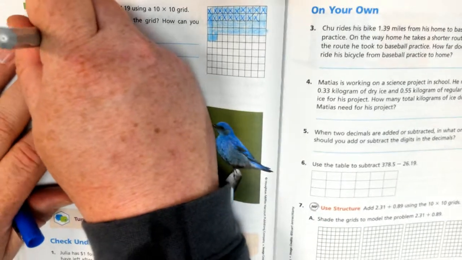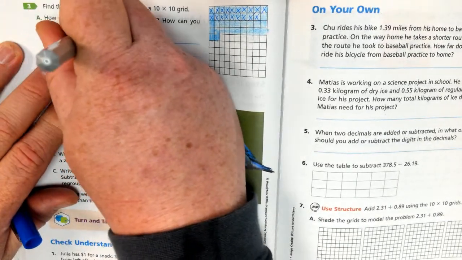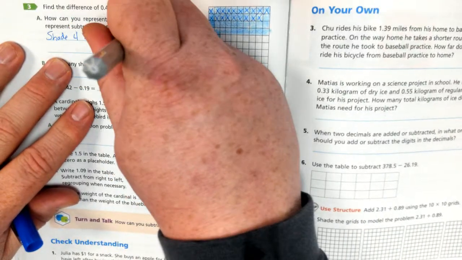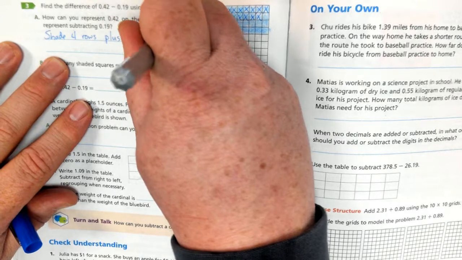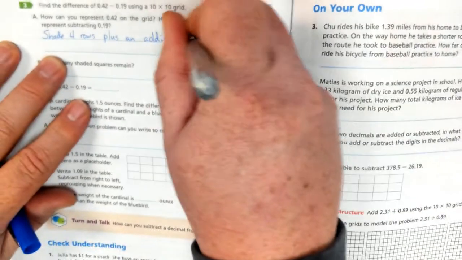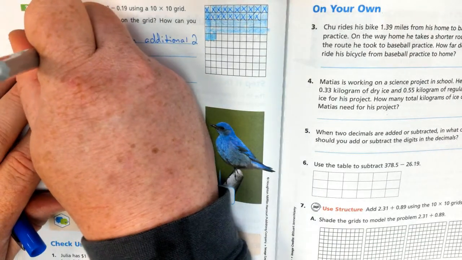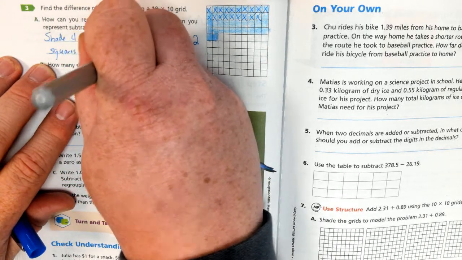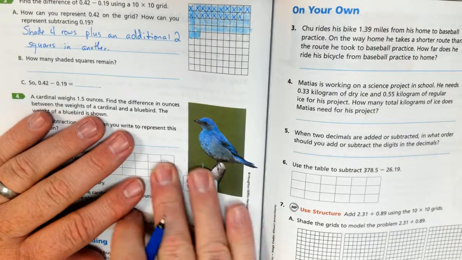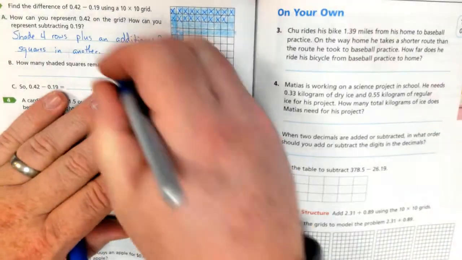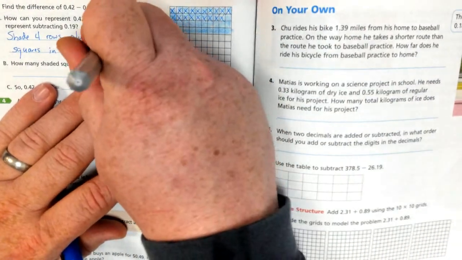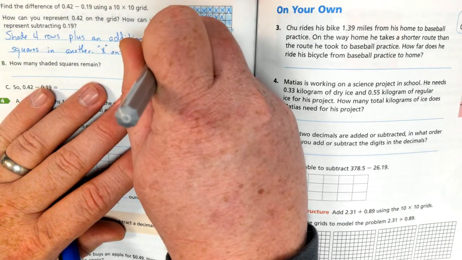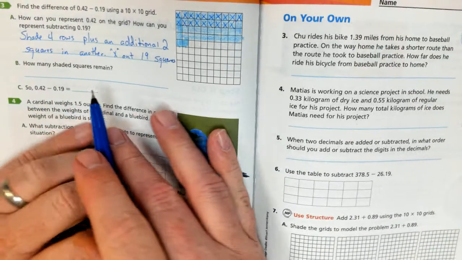I could shade 4 rows plus an additional 2 squares in another. All right. How can I represent subtracting the 19? It's easy. I'll just X out 19 squares. Okay. So my remaining squares are going to be my answer.